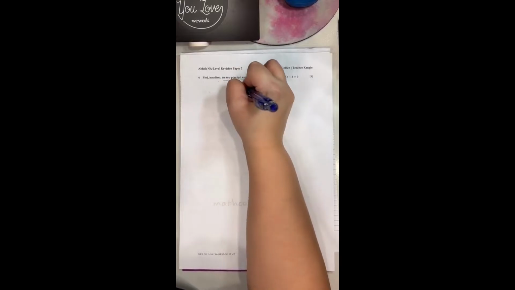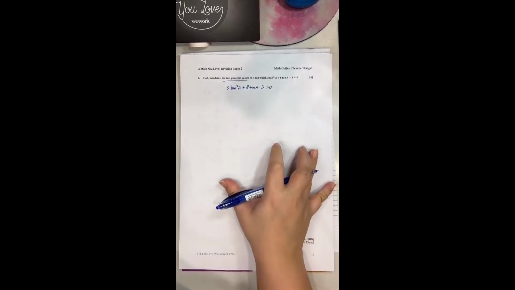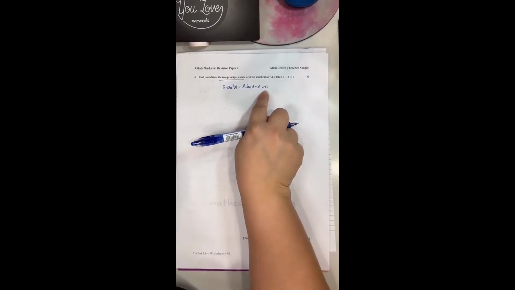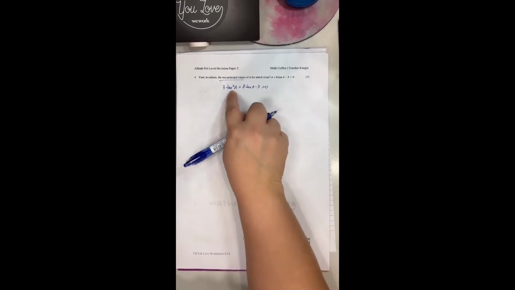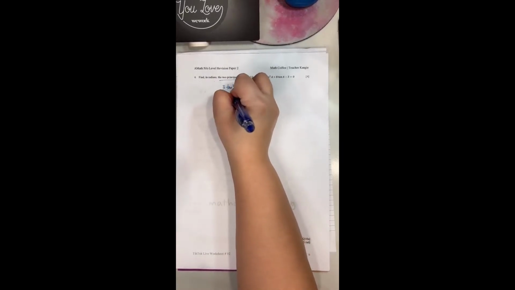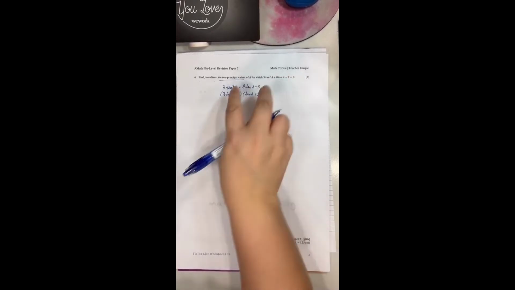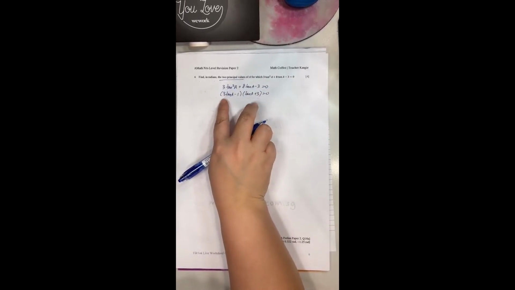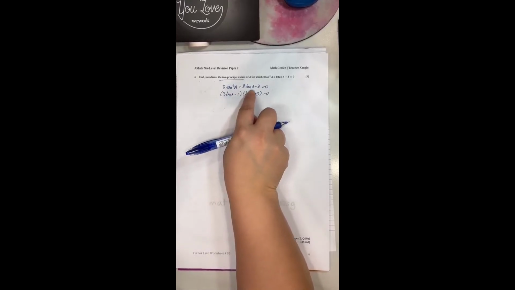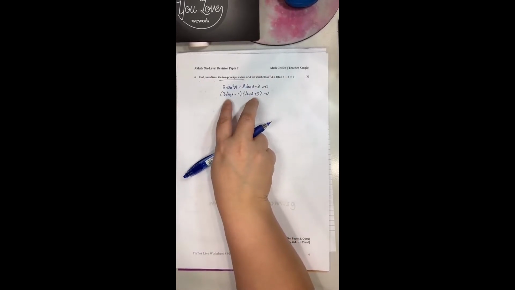So 3 tangent square A plus 8 tangent A minus 3 equals to 0. So you can see that this is a quadratic equation, solving for tangent A. So let's factorize this, and we will get 3 tangent A minus 1 and tangent A plus 3 equals to 0. All I did was the cross method. It's just that it is not 3x squared plus 8x minus 3, it is tangent. But the step is the same. It's just that the unknown is tangent A.